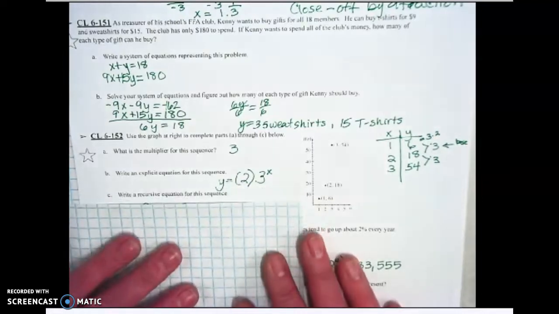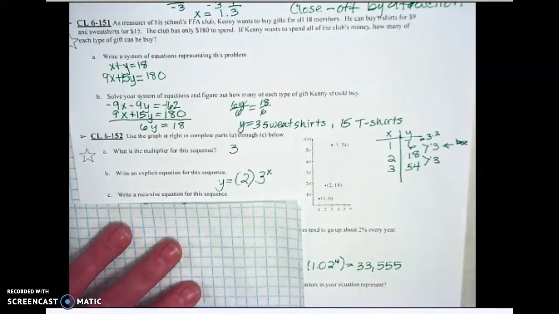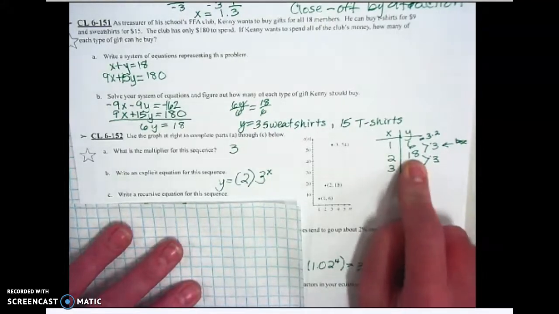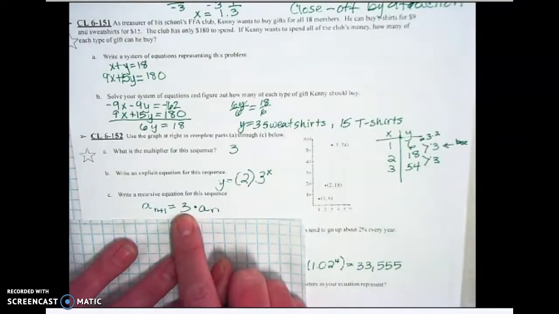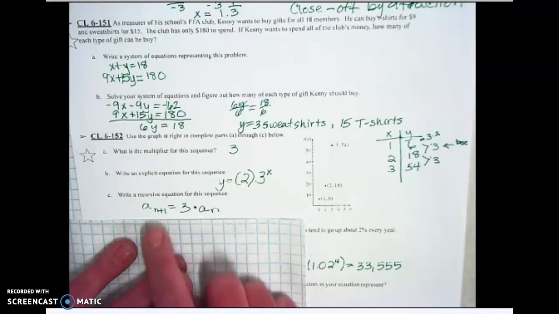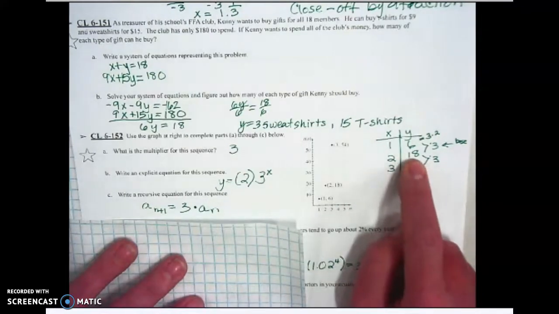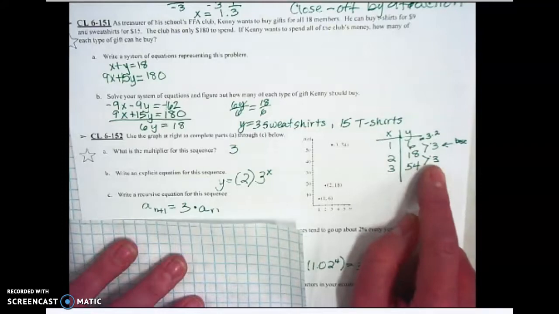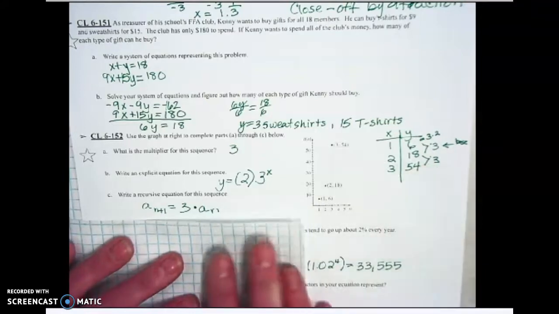Okay? Part C says, write a recursive equation for this sequence. A recursive equation just means, how do you get the next term? So how do you get from 6 to 18? You just multiply by 3. So you take 3 and you multiply it by the previous term. Okay? N plus 1 just means the next term. So to get to 54, you take the previous term of 18 and you multiply it by 3. Okay? They use all these fancy words, but all they really are asking you is, what are you multiplying by?